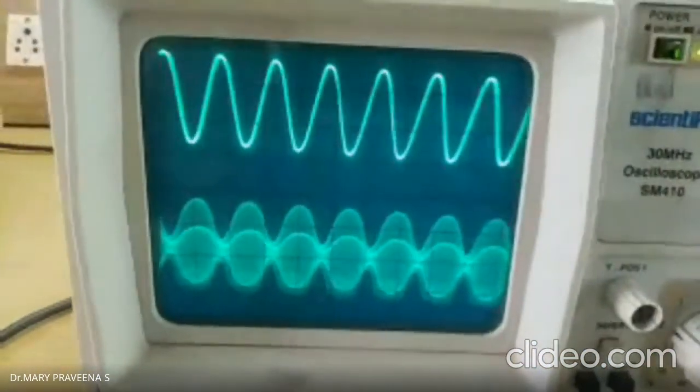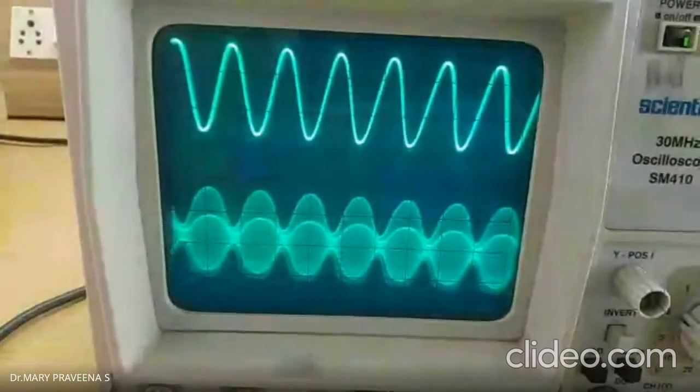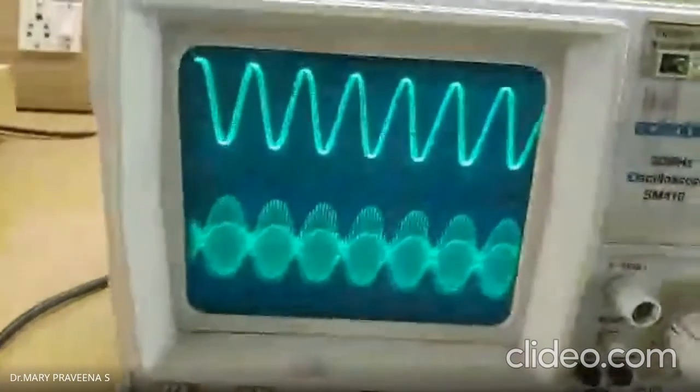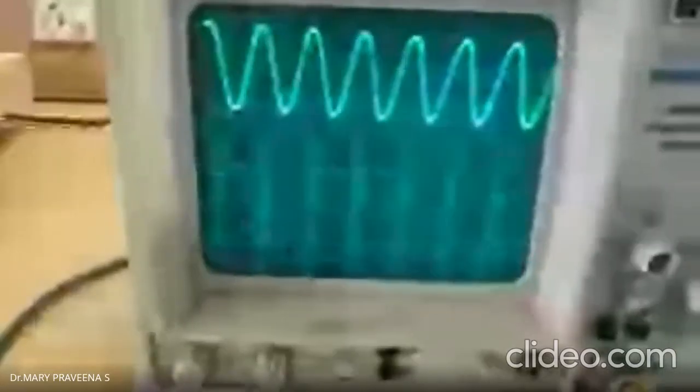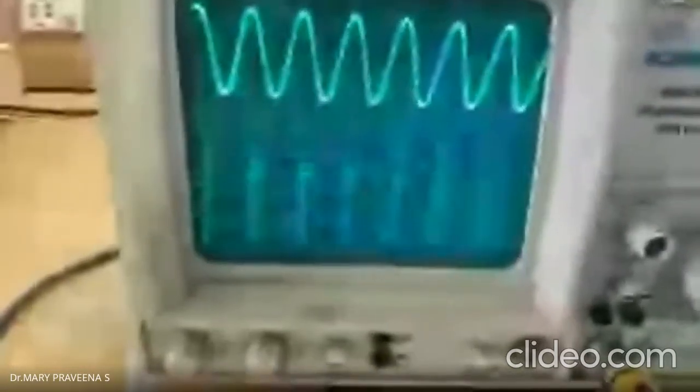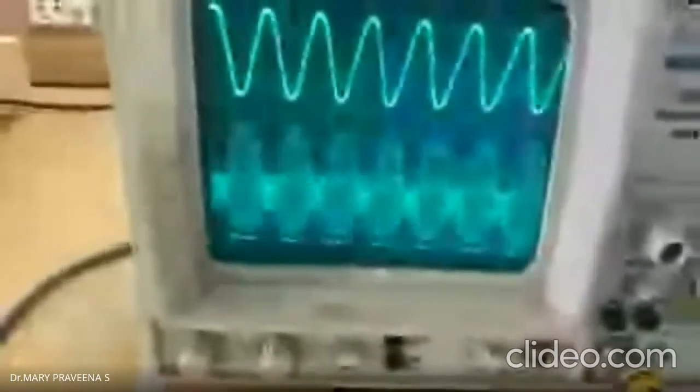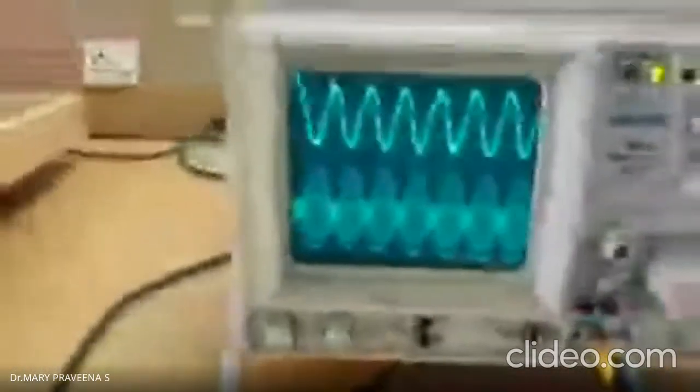From this display, we can identify that the first channel is the input signal and the second channel is the modulated output. That is, we can easily identify that the signal is varied in accordance with the amplitude.